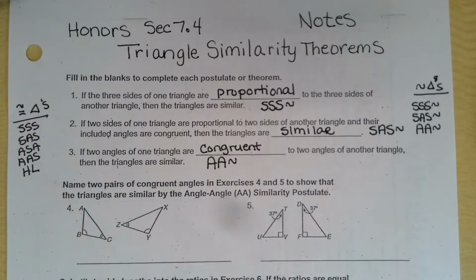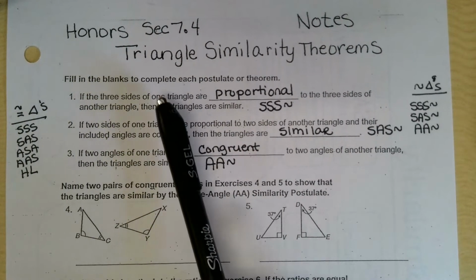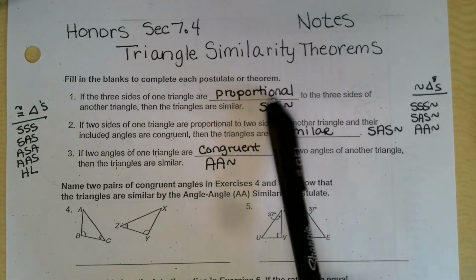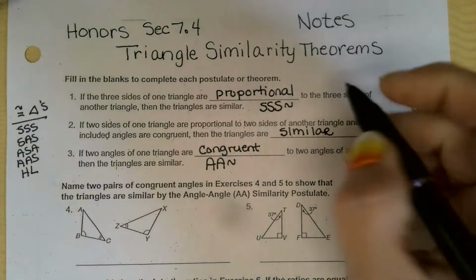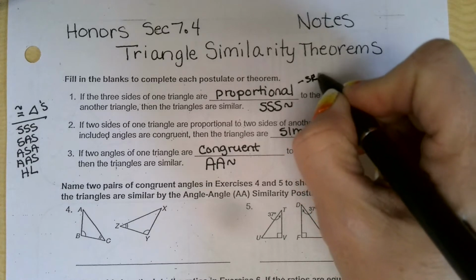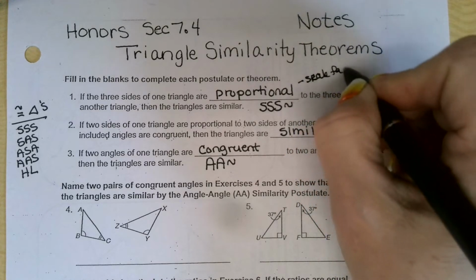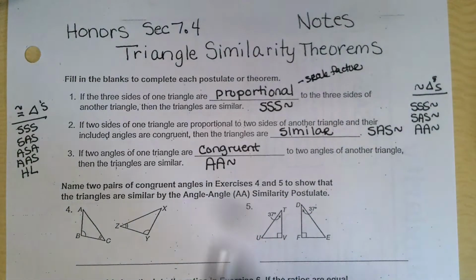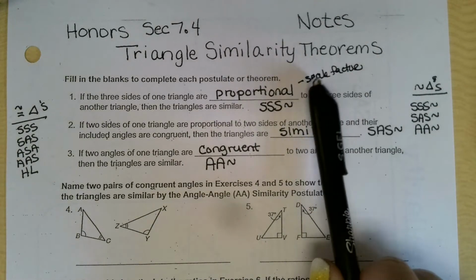Okay, so let's just go over these theorems. You can write the words in as I read. If 3 sides of one triangle are proportional, that means they have a scale factor. Let's write that down. Okay, they're proportional. They have a scale factor.